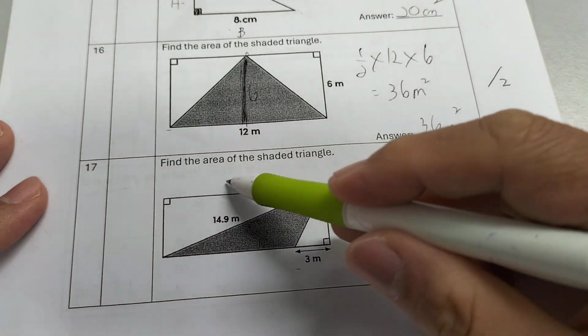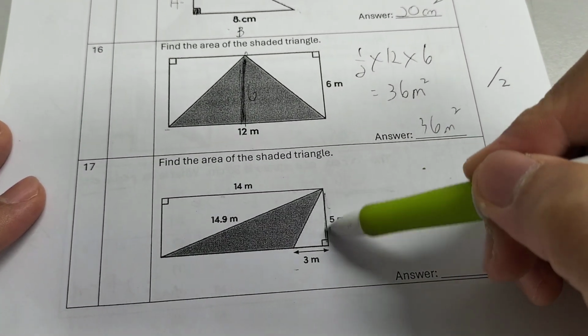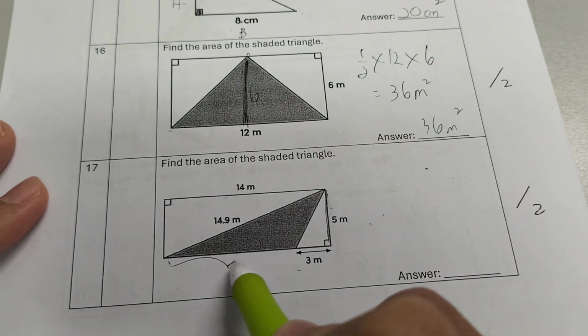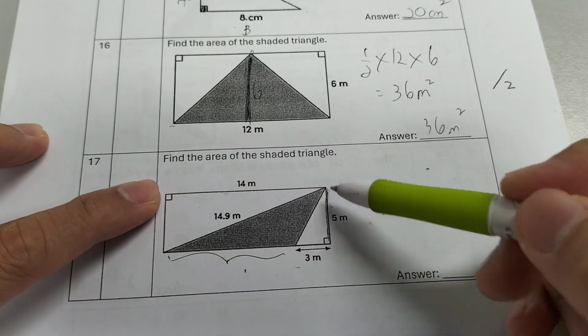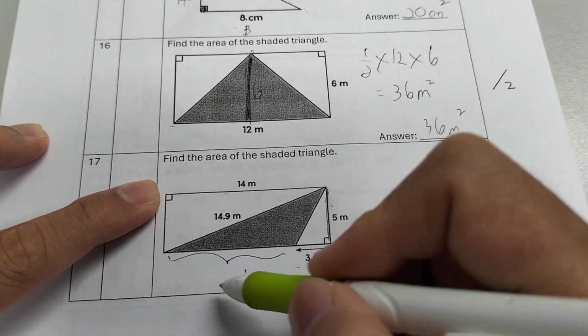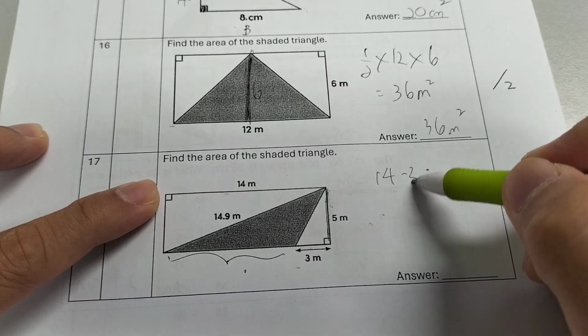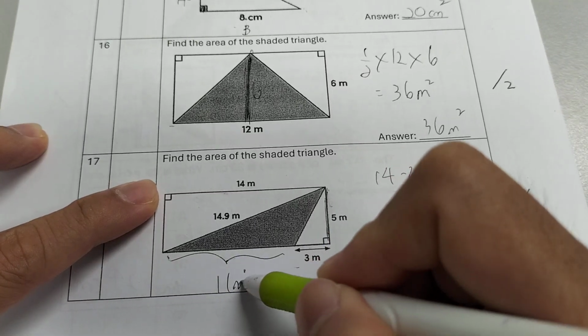Last question. This is a shaded triangle. This will be the height. And the base will be this part. But I don't have the number for the base. I do have 14 here. I do have 3 here. So 14 minus 3. First step. I'll have 11. This is 11 meters.